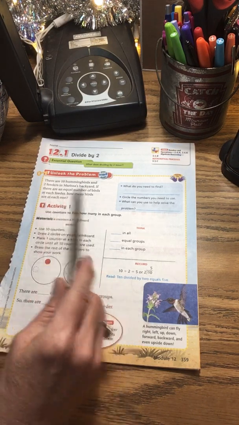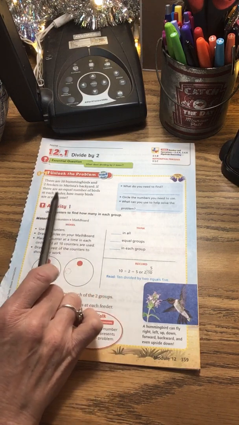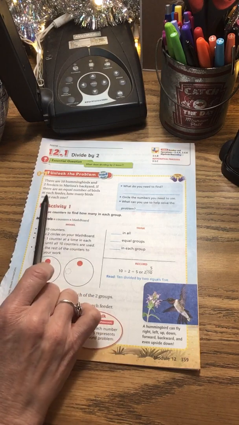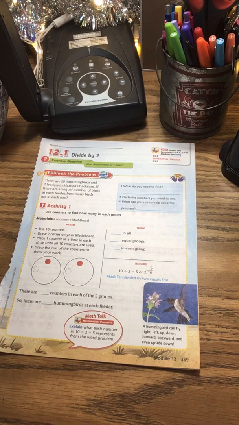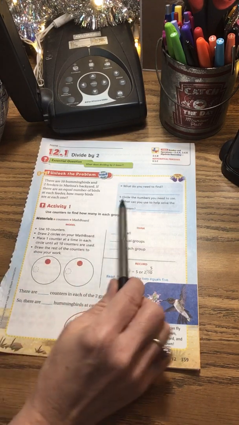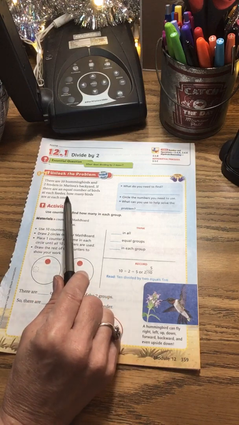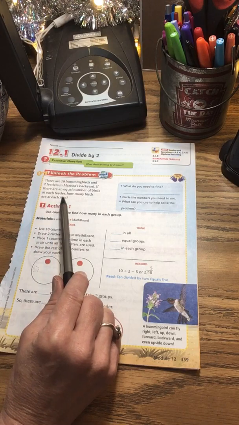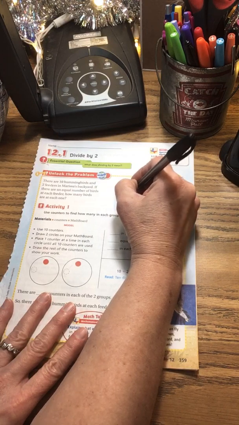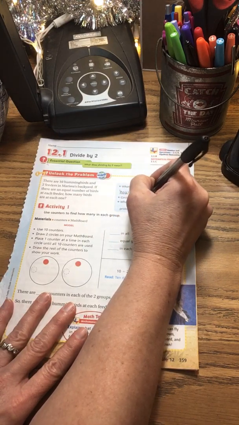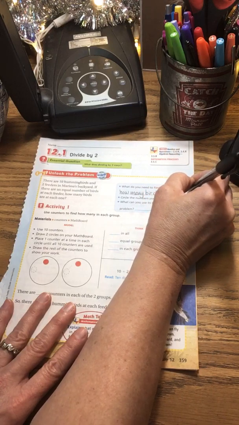So let's look at unlocking the problem. There are 10 hummingbirds and 2 feeders in Marissa's backyard. If there are an equal number of birds at each feeder, how many birds are at each one? So the question is, what do you need to find? What does the question say? How many birds are at each feeder?